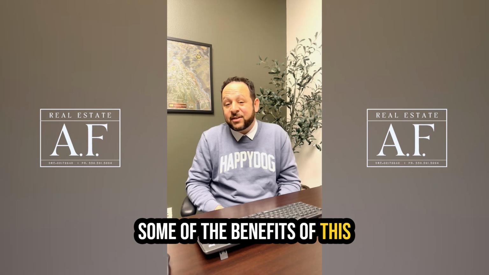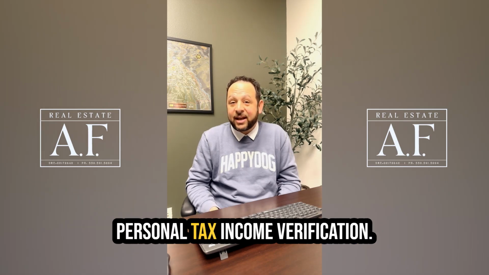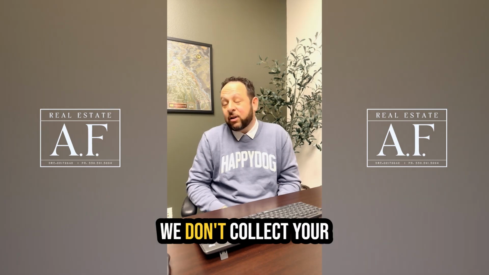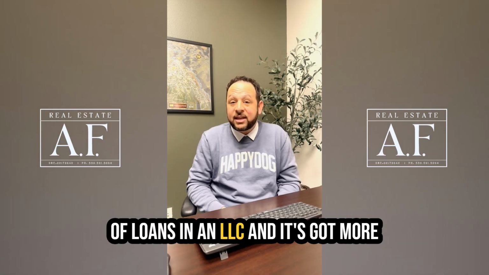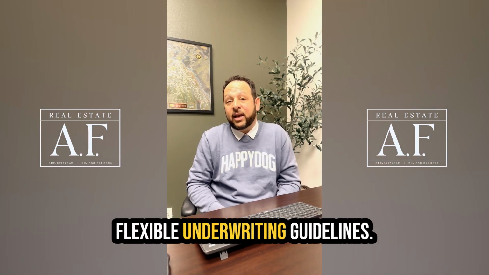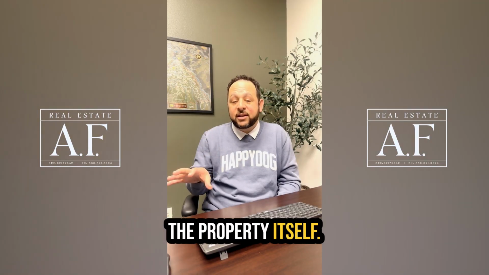Some of the benefits of this type of loan are there's no personal tax income verification. We don't collect your tax returns at all, in fact. You can close these types of loans in an LLC, and it's got more flexible underwriting guidelines. It really just looks at the property itself.